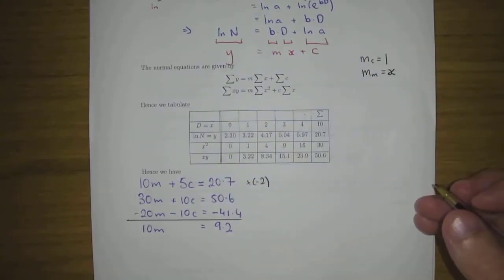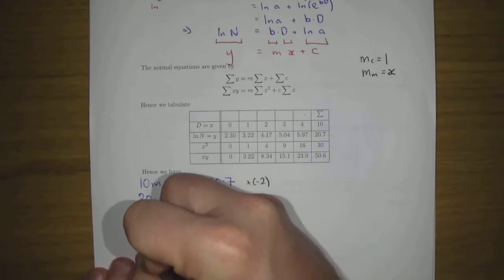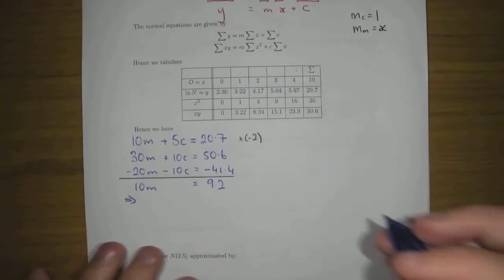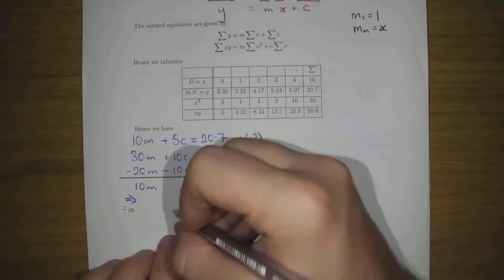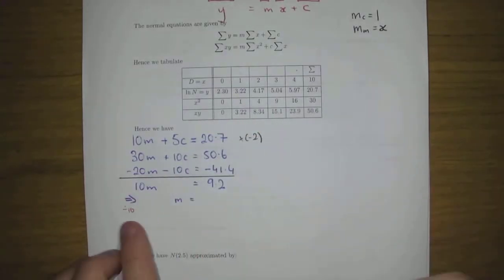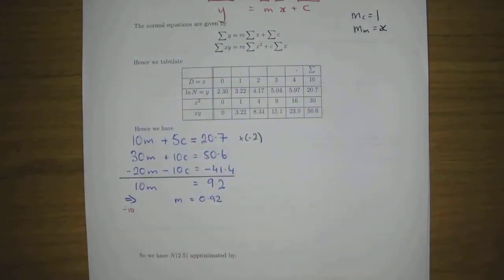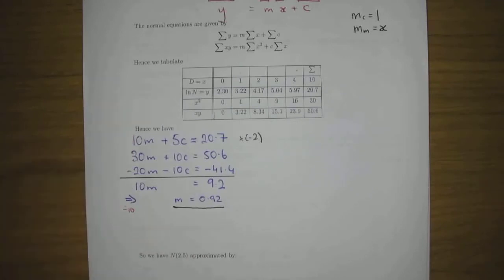Now what are we going to do? Now there's a good bit to go here. It looks like we're just finding m and c, but actually we need to find a and b. First of all, anyway, we want to find m. It's multiplied by 10. We want the inverse of multiplying by 10, which is dividing by 10. So do that to both sides, it'll get rid of the 10 here, and 9.2 divided by 10 is 0.92. So that's something, and maybe we'll substitute that into this, and hopefully find c.